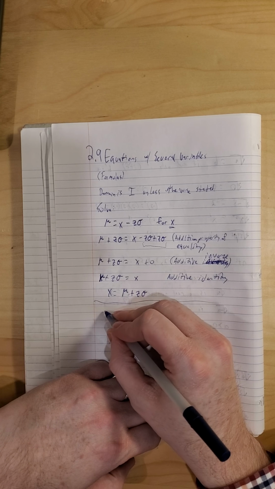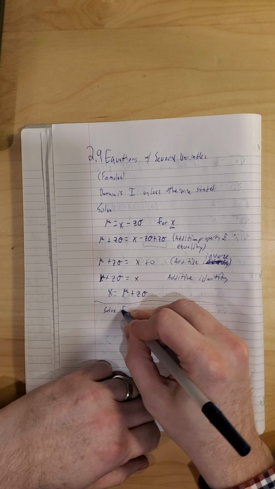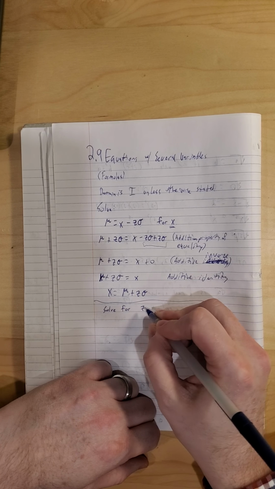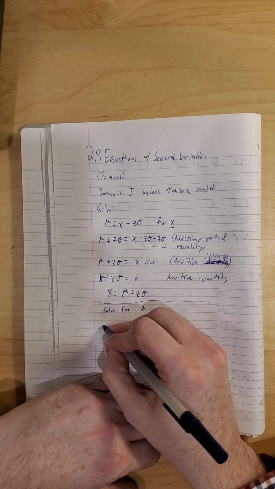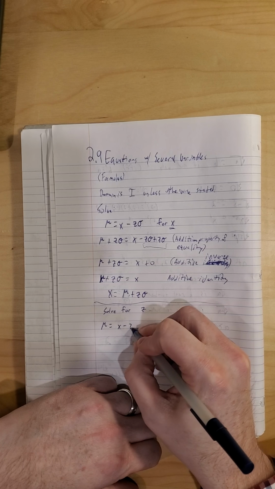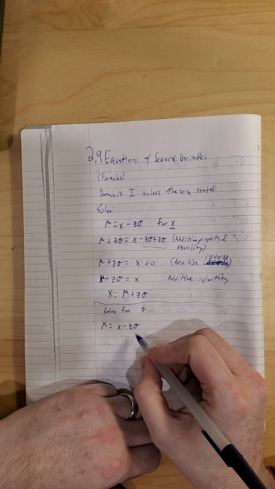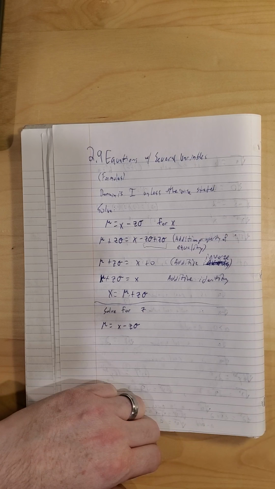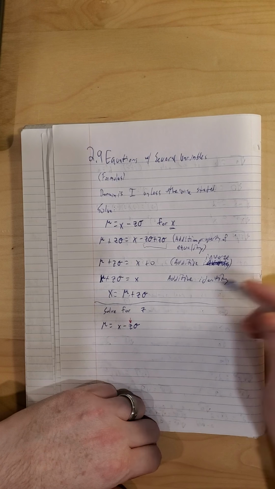They could give us the same thing and ask us to solve for a different variable, though. So this time we'll solve for z. So same equation, mu is equal to x minus z times sigma. So the goal is to get the z by itself. That means everything else has to move.